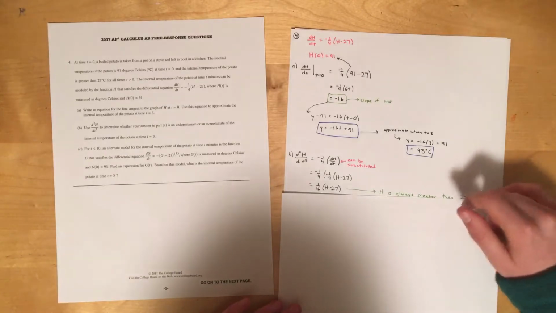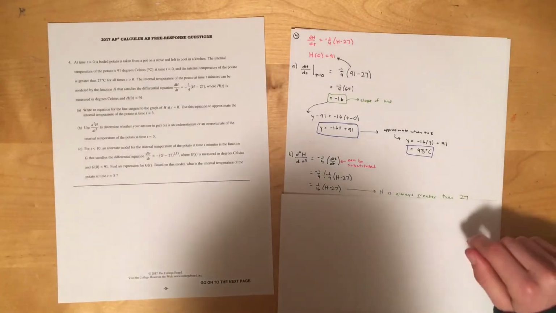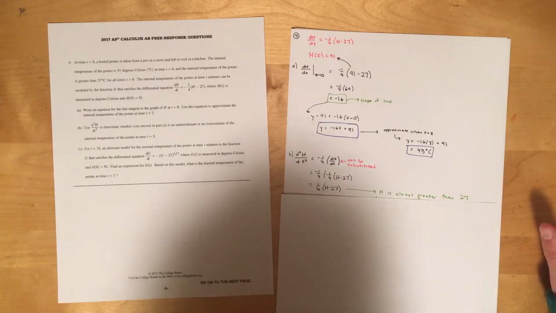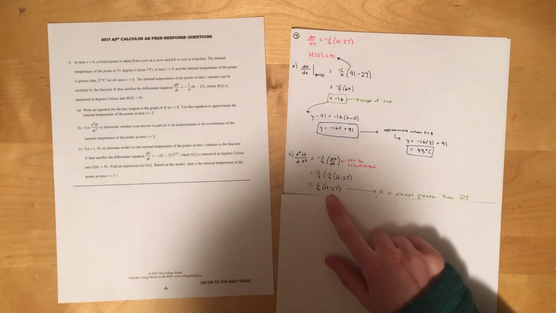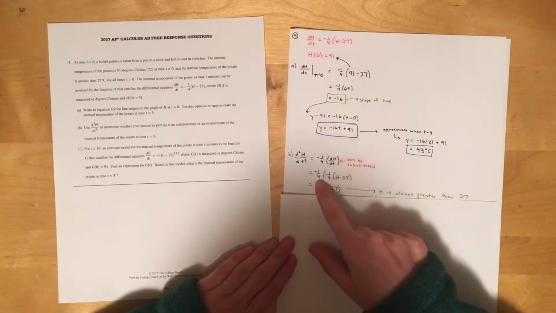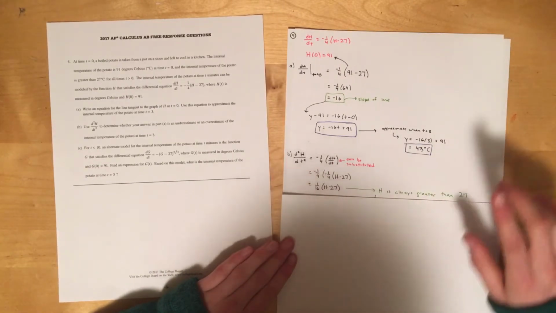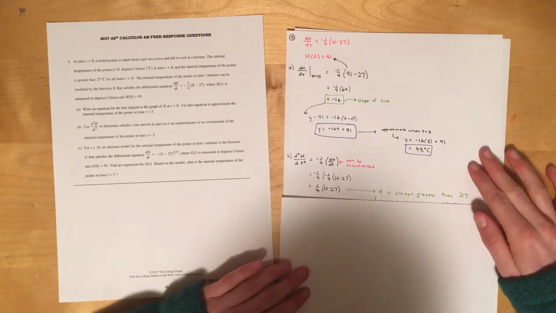And since we already know, as given in the data in the beginning, that the temperature is always going to be greater than 27, we know that this expression is always going to be positive. So the second derivative is always going to be positive, meaning it's concave up.